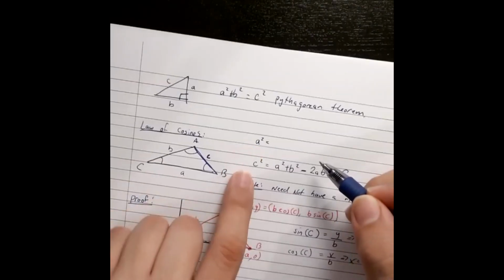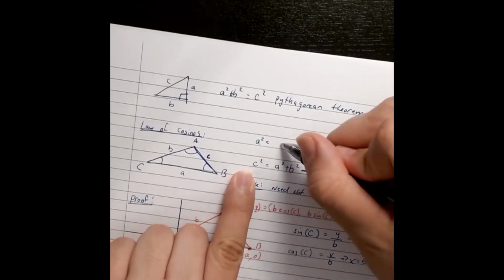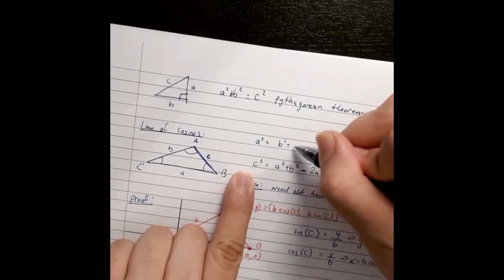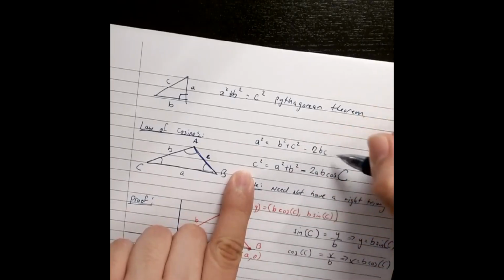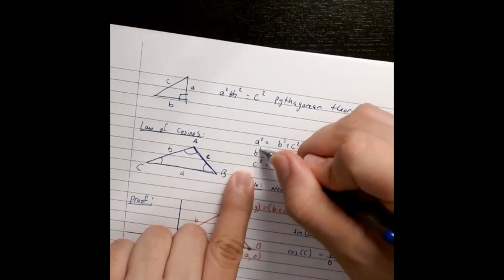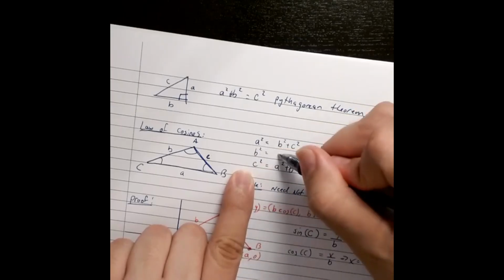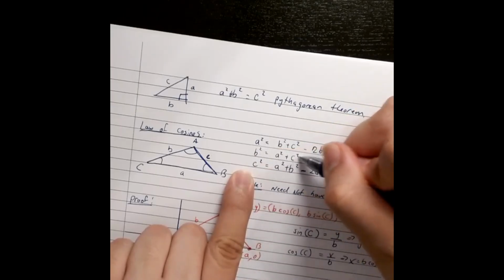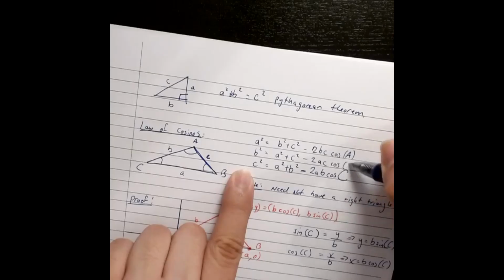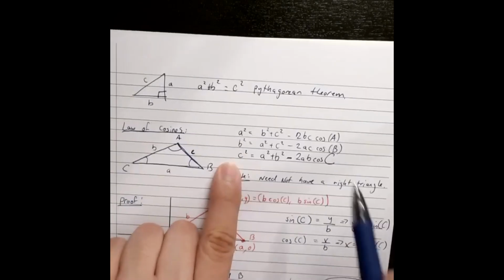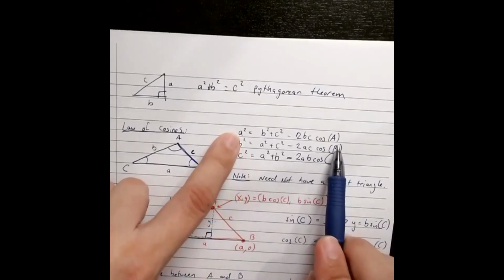If you start with A instead of C, you're going to get a squared is equal to b squared plus c squared minus 2bc times the cosine of a. And if you start with b, you're going to get b squared equals a squared plus c squared minus 2ac cosine of b.